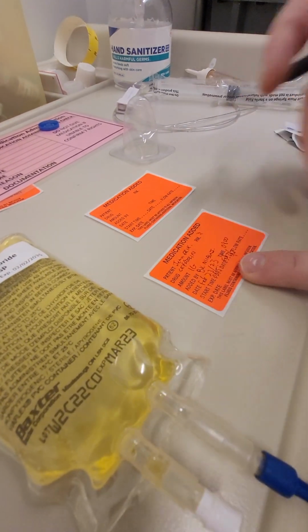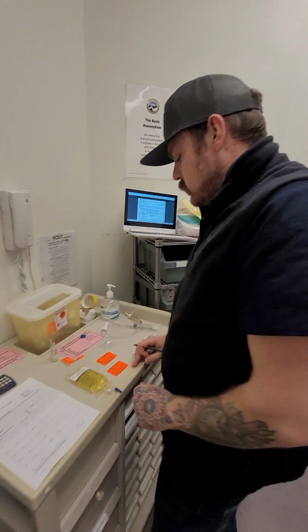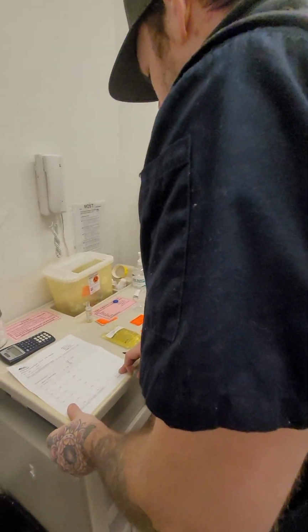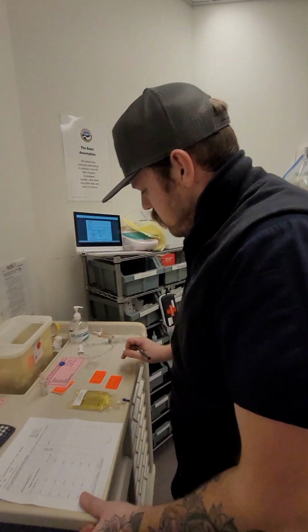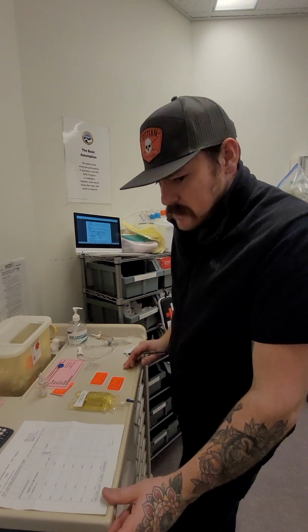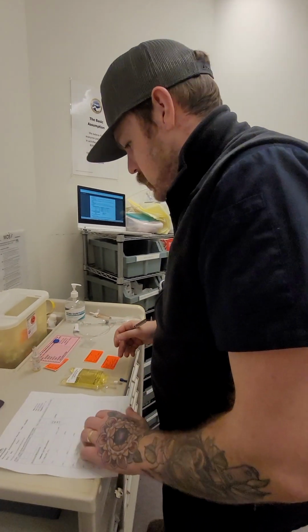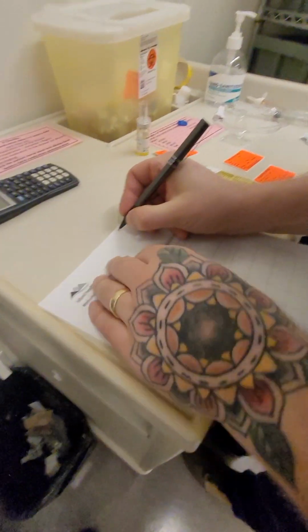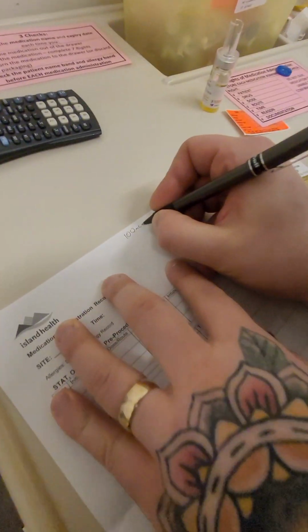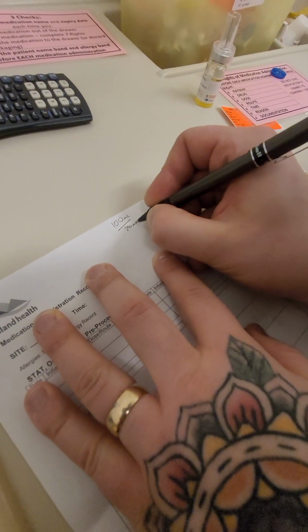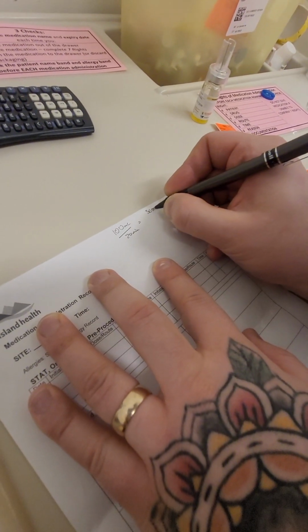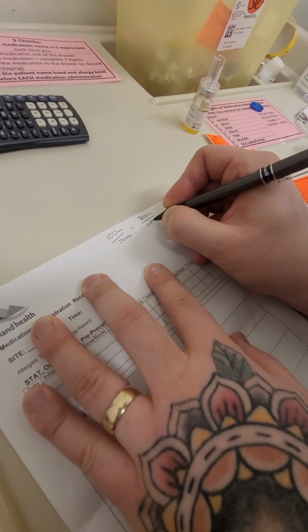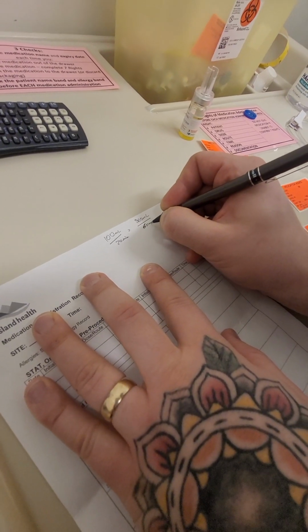Okay, now we got our flow rate here. So let's go ahead and calculate that. So I see on my order that we're going to be giving 100 milliliters over 20 minutes. So let's go ahead and do some math on that. I'm just going to use a blank piece of paper here. So 100 mils over 20 minutes is equal to 300 mils over an hour. So that's what we're going to use to calculate our drip rate.